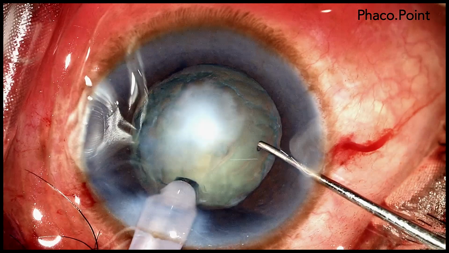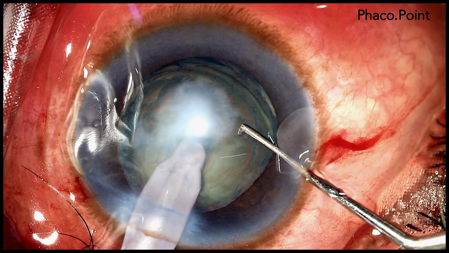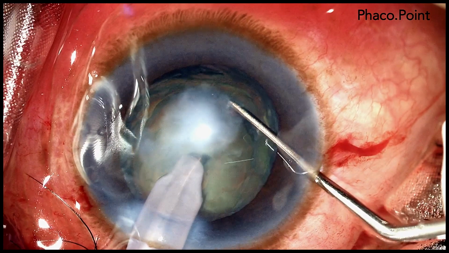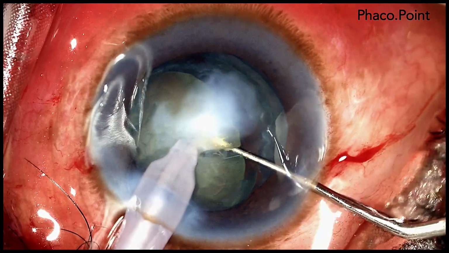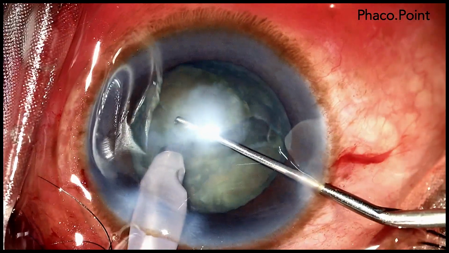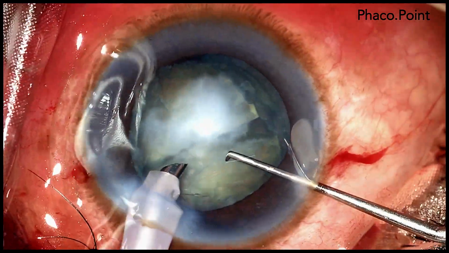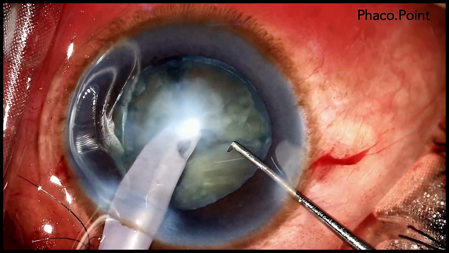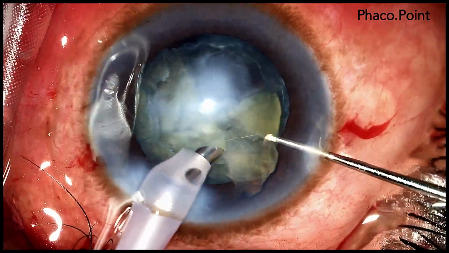Moving on with the case, as I impale into the nucleus and get a good hold of it, I'm able to actually elevate this soft endonucleus out of the bag. And I think in a patient with a corneal opacity where you've got a compromise on visibility, elevating the endonucleus out of the bag prior to chopping it and emulsifying the fragments is a good idea. Largely because your chances of then damaging the posterior capsule because of limited visibility are minimized.